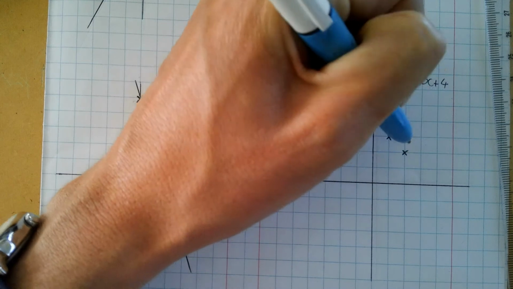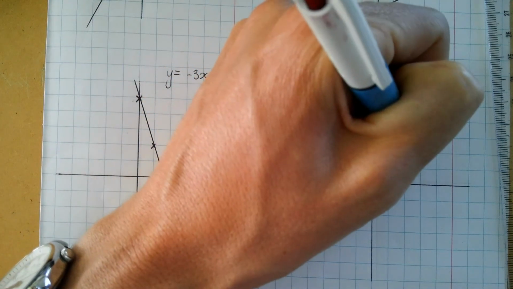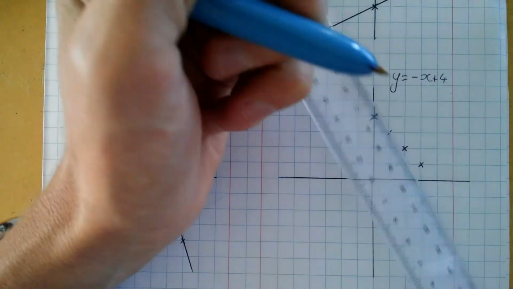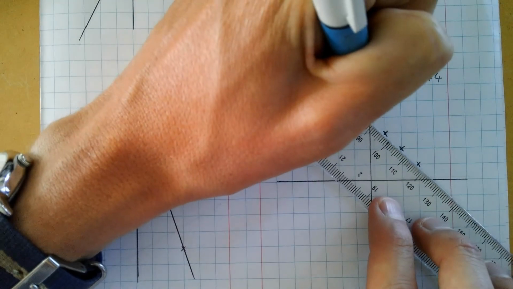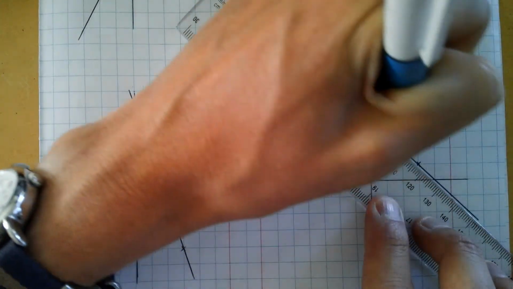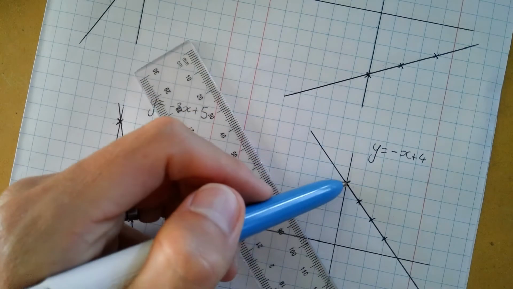So we go across, and a negative, remember, goes down, so we go down 1, across 1, down 1, and so on. And then we can connect them up.